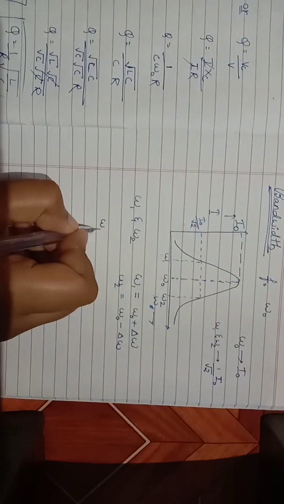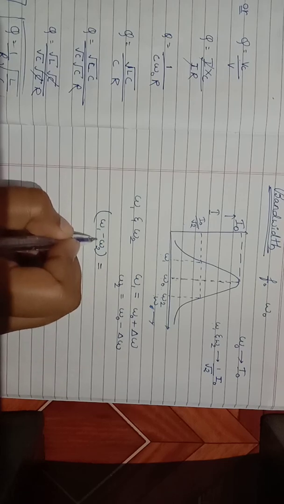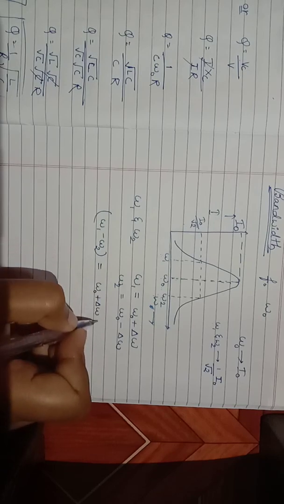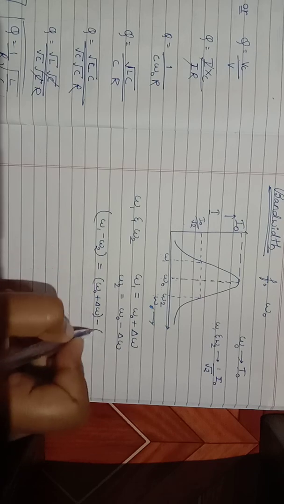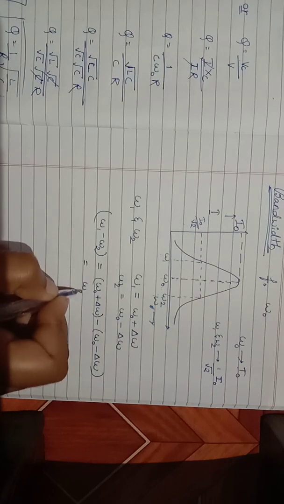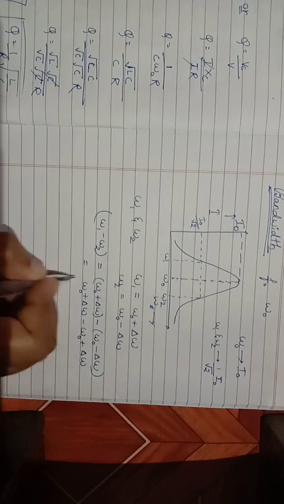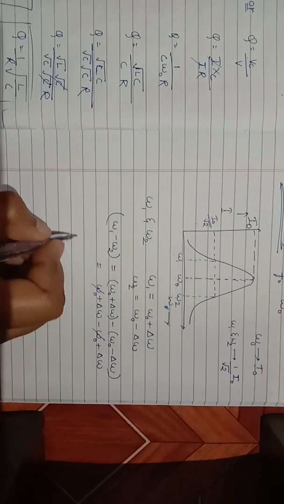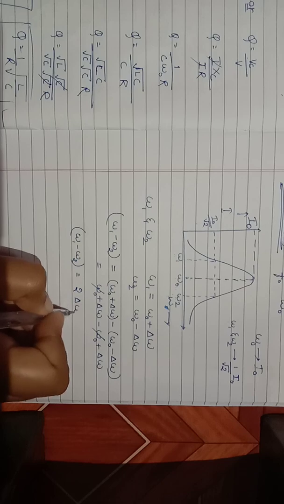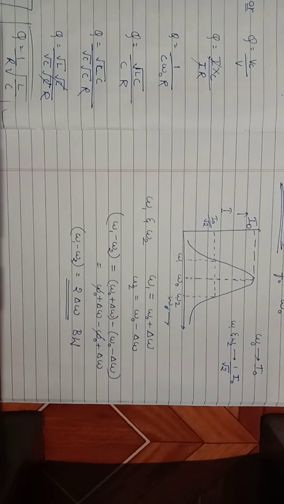Now take the difference, omega 1 minus omega 2. Difference means subtraction. So omega naught plus del omega minus omega naught minus del omega. Omega naught minus omega naught cancels. So the difference omega 1 minus omega 2 is 2 del omega, and this is called the bandwidth of the circuit.